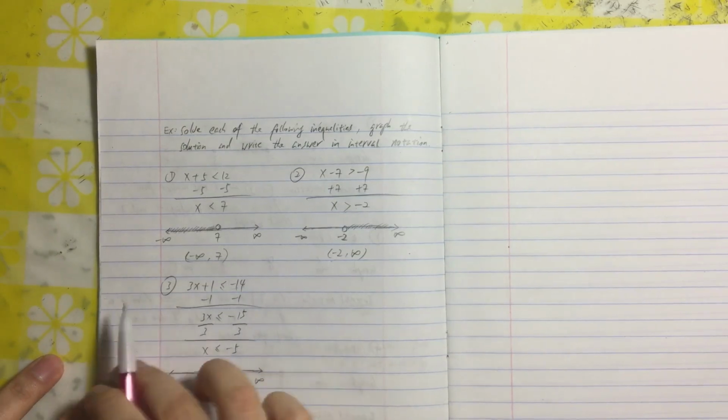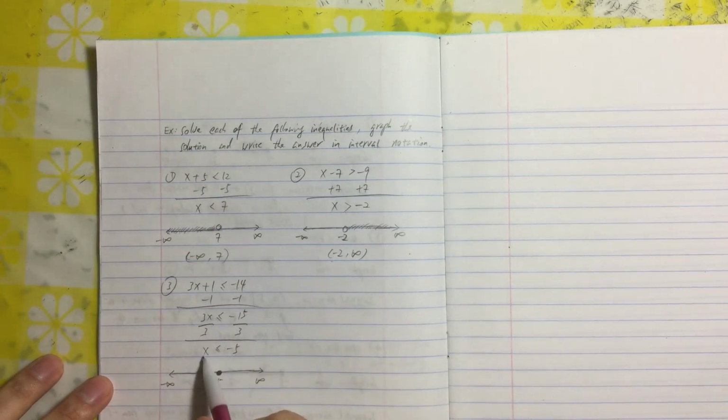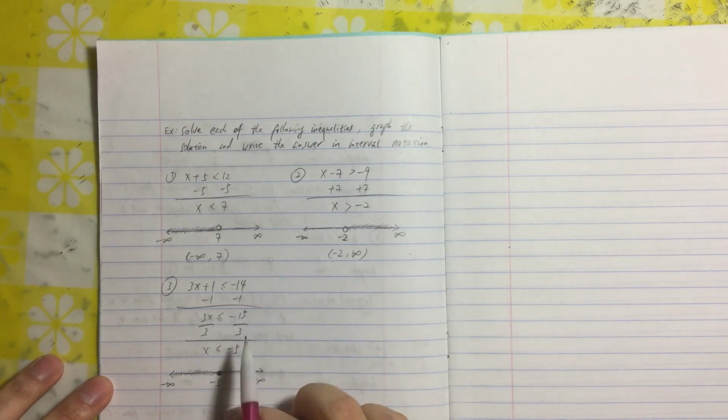Left side means smaller. Numbers on the left side are smaller. Numbers on the right side are larger. Since x is less than -5, show the region to the left side of -5. That's the graph for the answer.